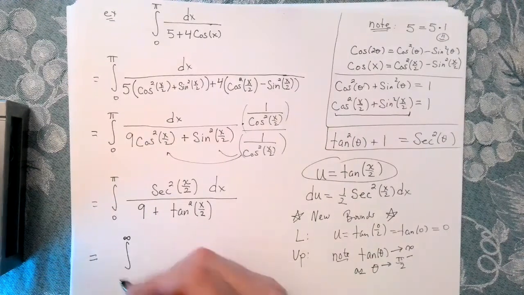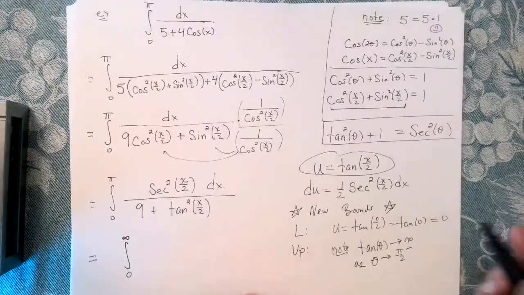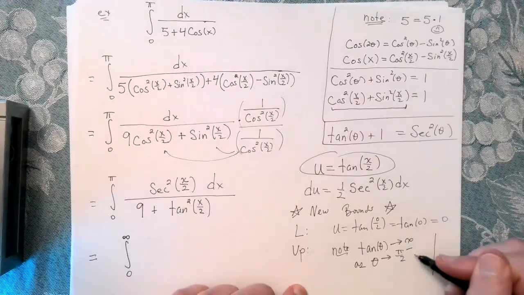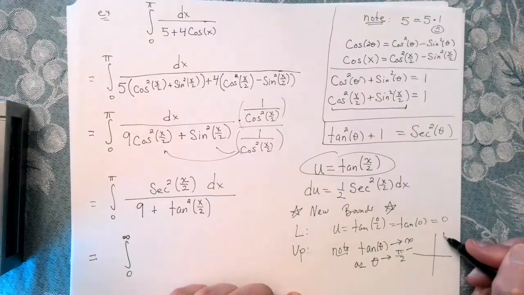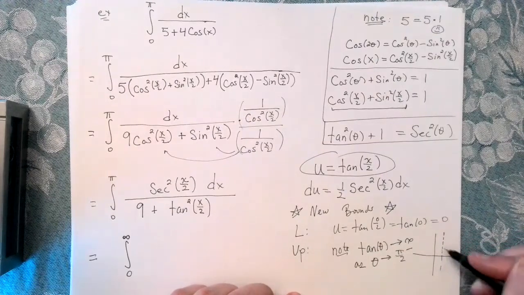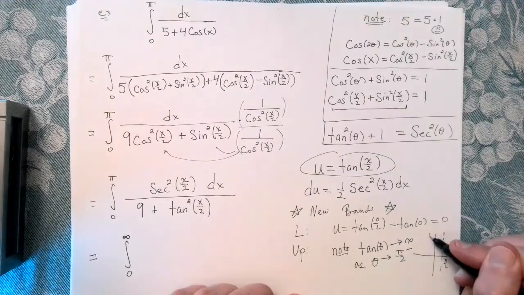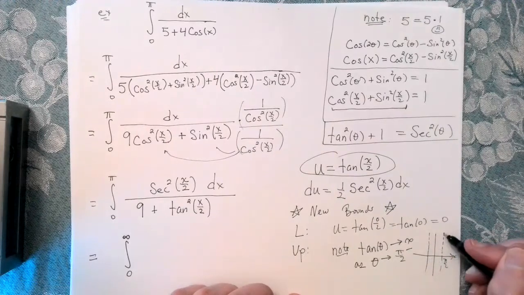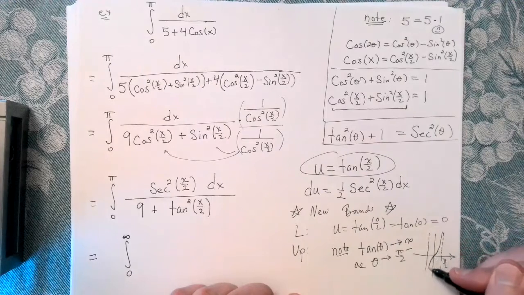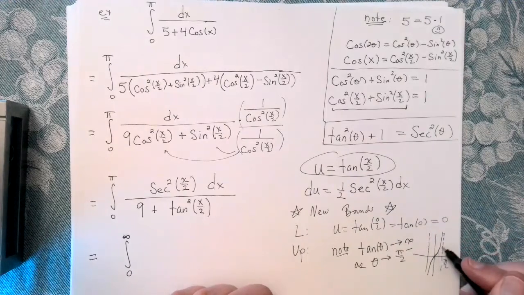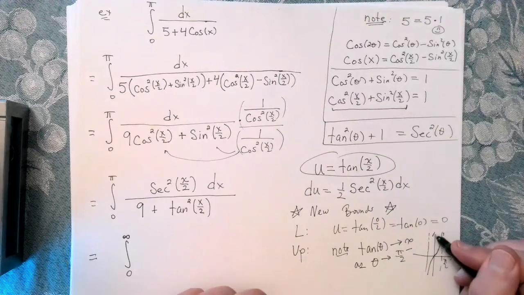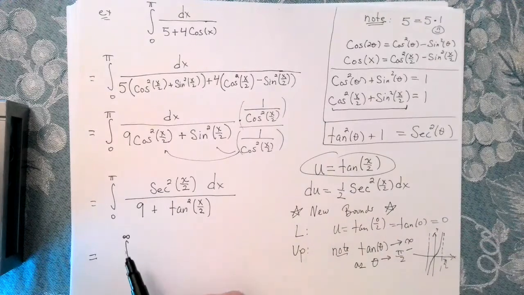It's unbounded. And I know this is true, right? So thinking about tangent near pi over 2, just think about the graph of tangent with that little vertical asymptote here at pi over 2. And at negative pi over 2. And you can see as I approach pi over 2 from the left, tangent goes to infinity. So that's why the upper bound is infinity.